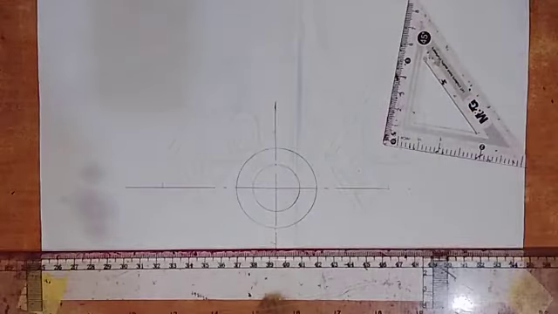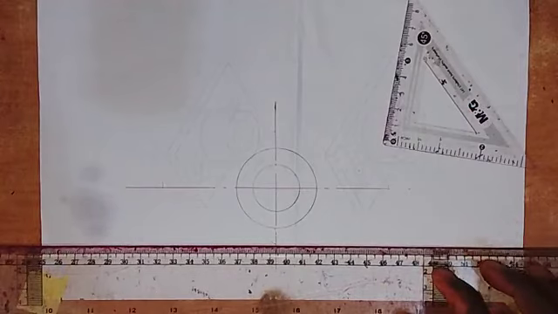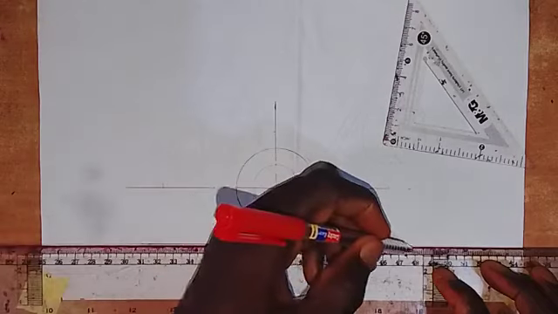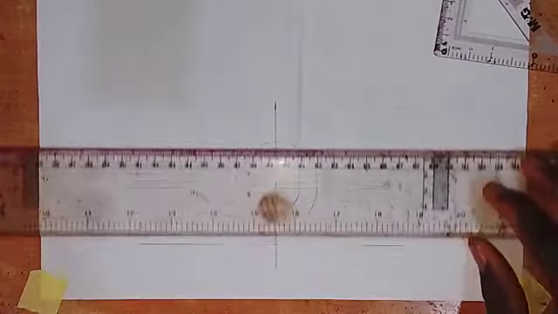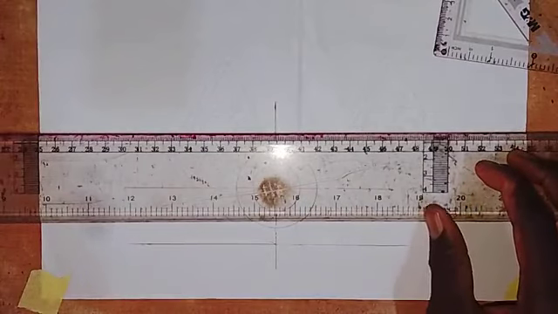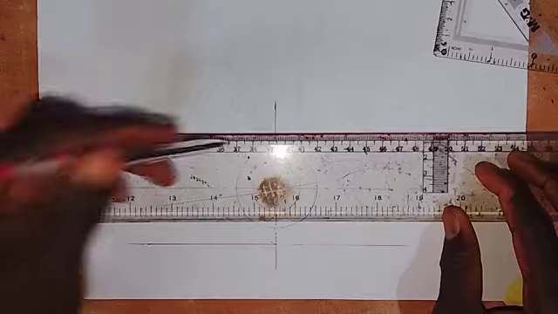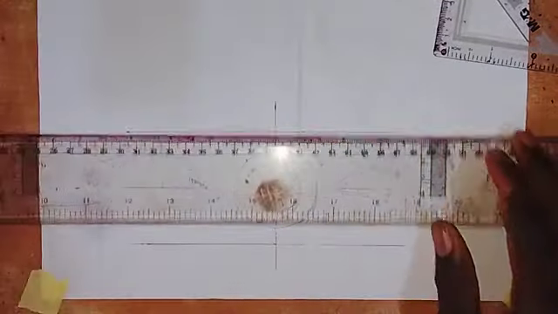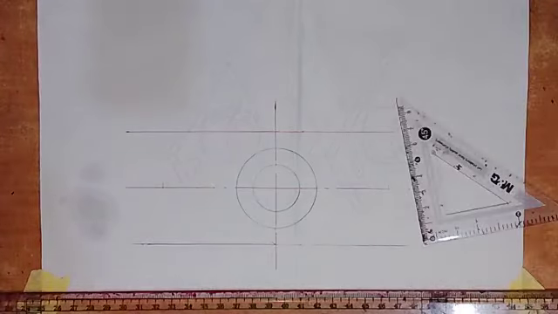So at this point, we are to draw a horizontal line. So from here to here. Okay, so we have this. And then we come up here, we also draw a horizontal line, from here to here. So we have this. Okay, so then we have to draw a vertical line.